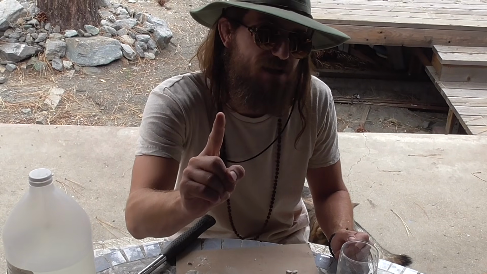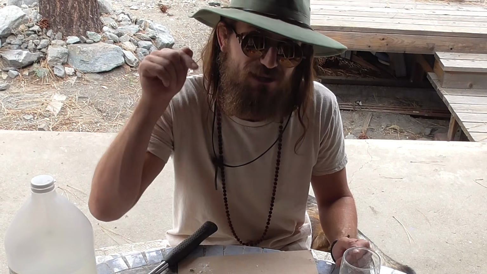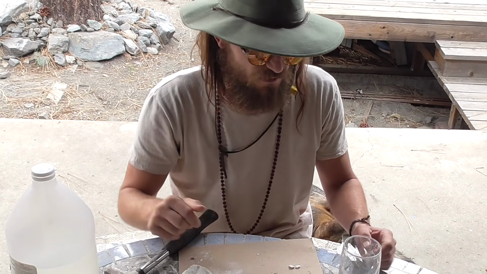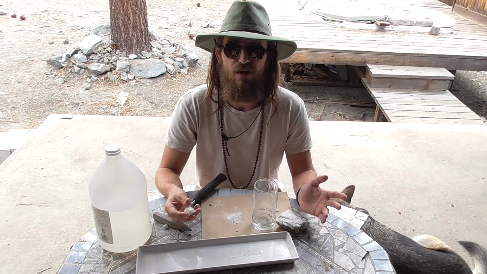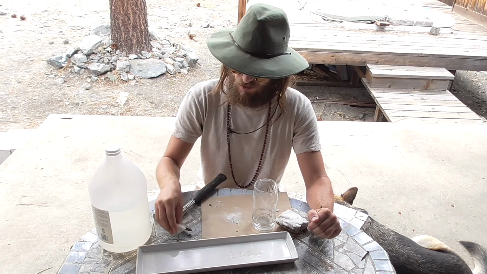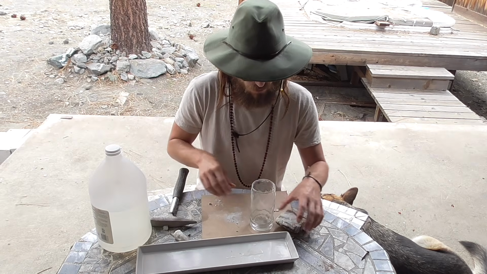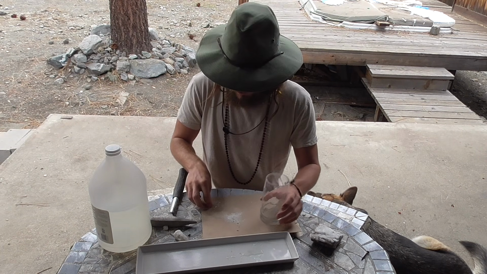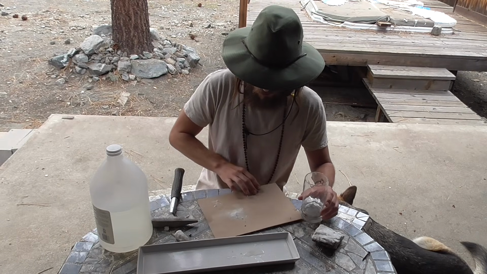But there's one other test that we can do to make sure that this is in fact quartz. So we tested to see if it was calcite. We noticed no reaction whatsoever. Another thing we can do to check if it's dolomite would be to break it down into a powder like I've done here with just my rock hammer.